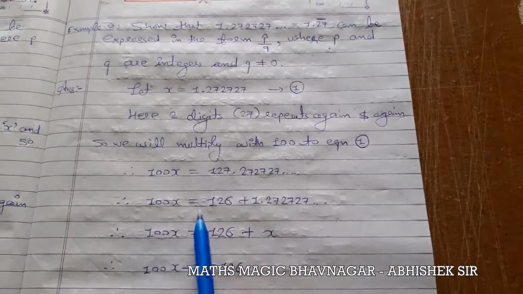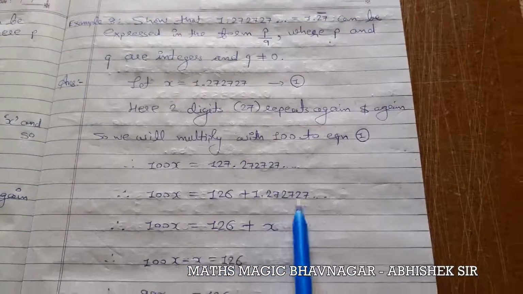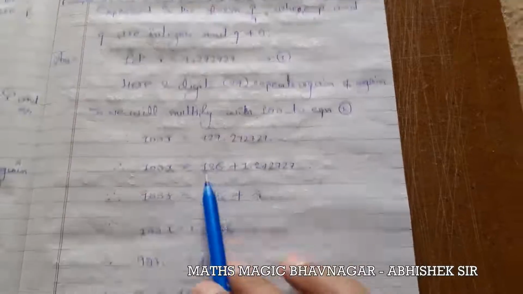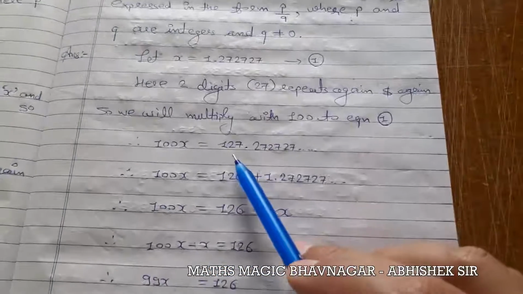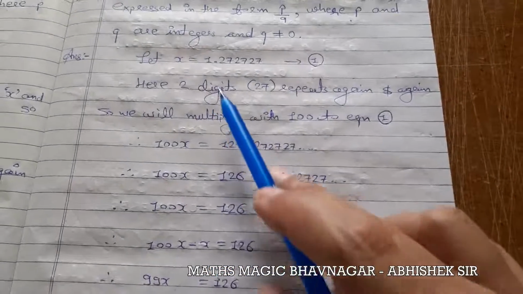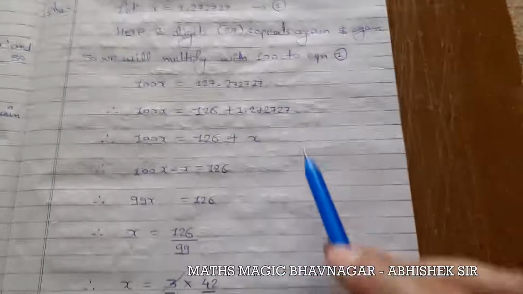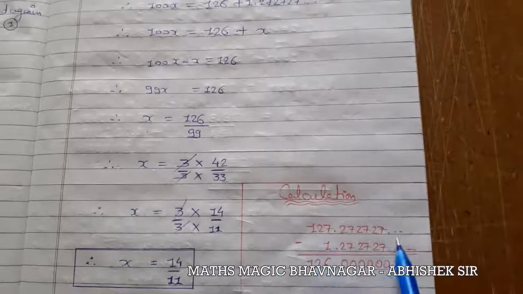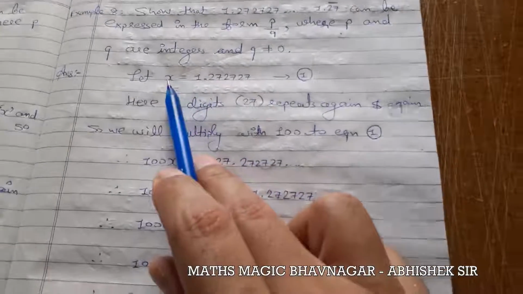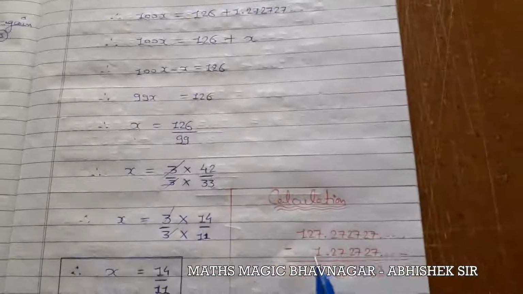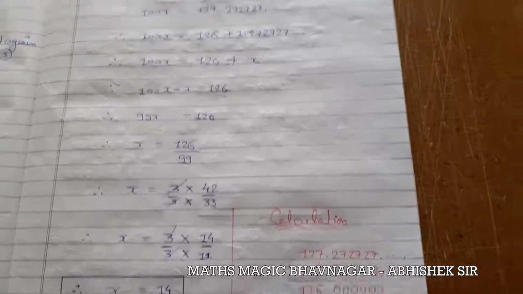Therefore 100x is equal to 126 plus 1.2727. From where did the 126 come? When we multiply 100 with 1.2727, we get 127.2727. 127.2727 minus x, that is 1.2727, we are getting 126 as the answer.